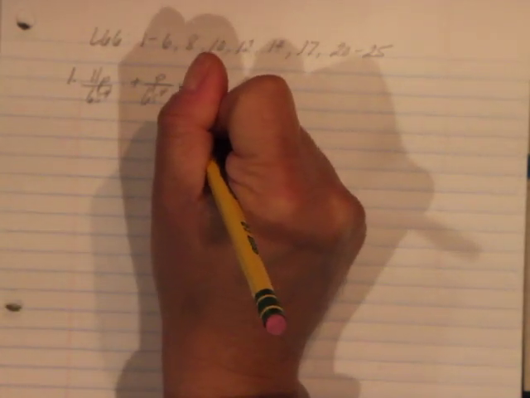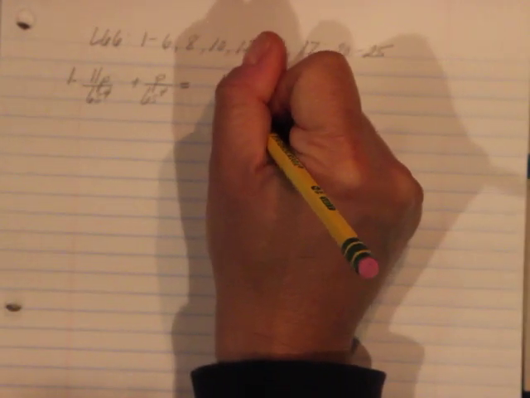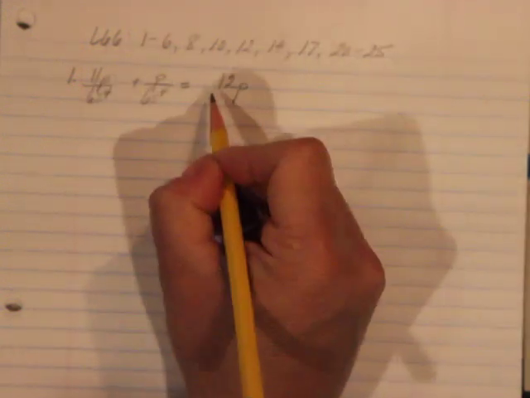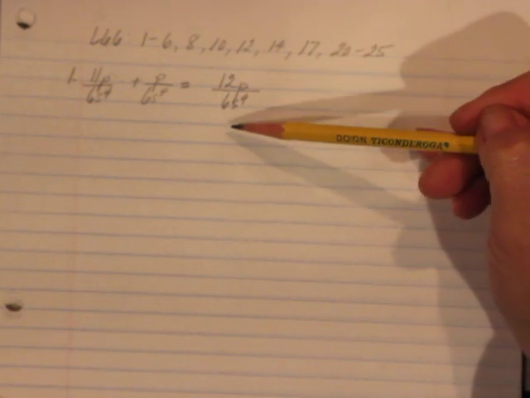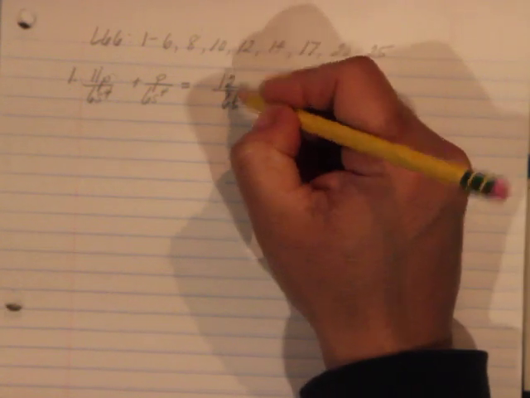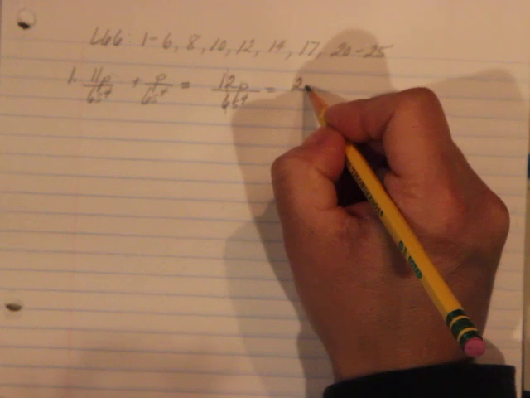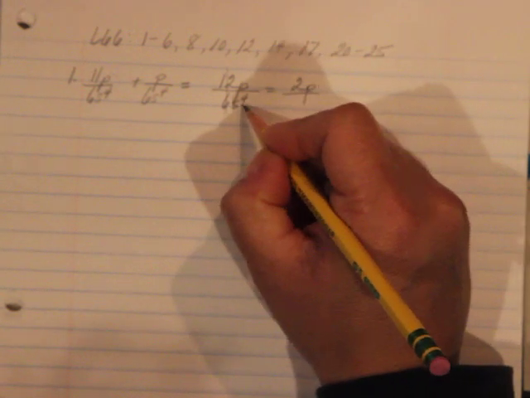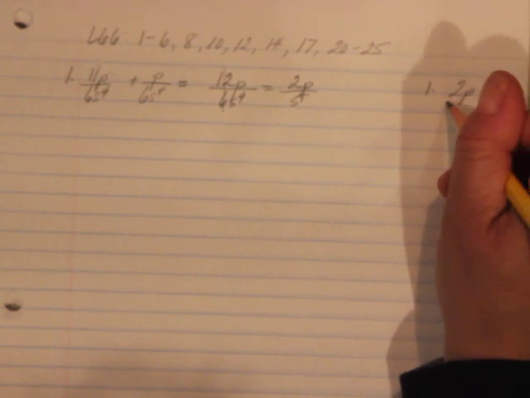When I simplify this, because my denominators are the same, I can add straight across the numerators, and I end up with 12p, because I had 11 here and 1 here, and my denominator remains 6s to the 4th. Now I'm not quite done, because I have 12 over 6. 12 over 6 is going to reduce down to 2, simply 2, right? 2 over 1. So now I have 2p over just s to the 4th. So that is the answer for number 1. 2p over s to the 4th.